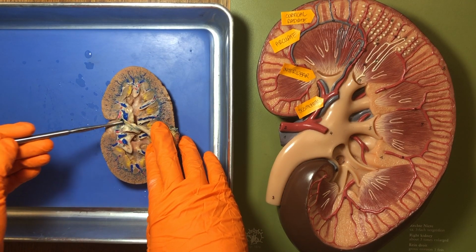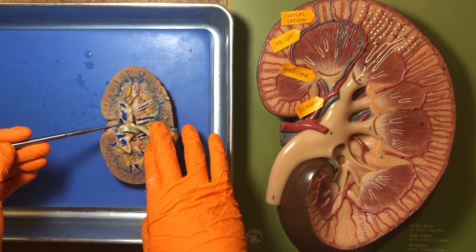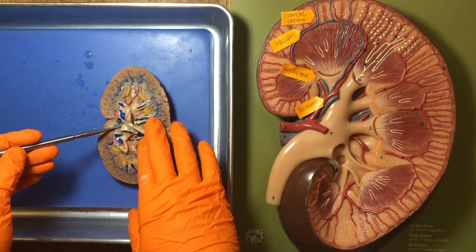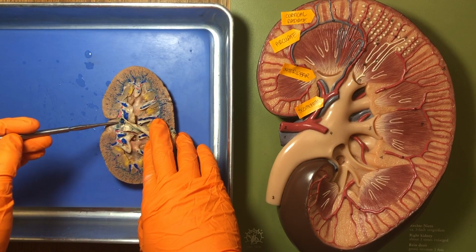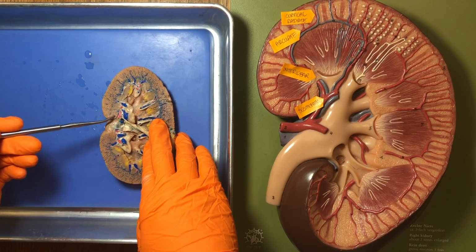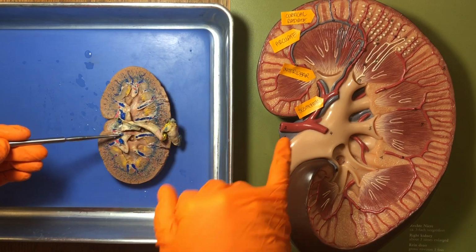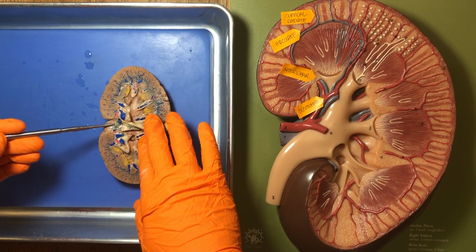So this is where the artery and the vein would be. Obviously, I would not test that unless I actually had a vessel to put a pin in, but we've seen this several times on the model, so you guys can put that together.